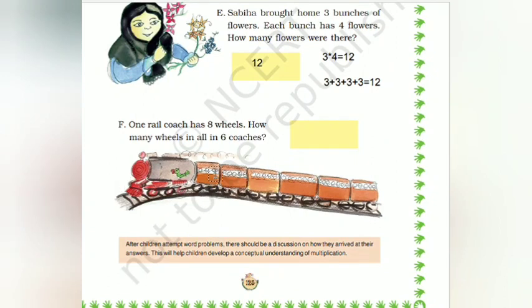One rail coach has 8 wheels. How many wheels in all coaches? So here we can write: one rail coach, how many wheels does it have? 8 wheels. And how many coaches are there? There are 6 coaches. So altogether how many wheels will be there? Wheels will be 48. This can also be written as how?